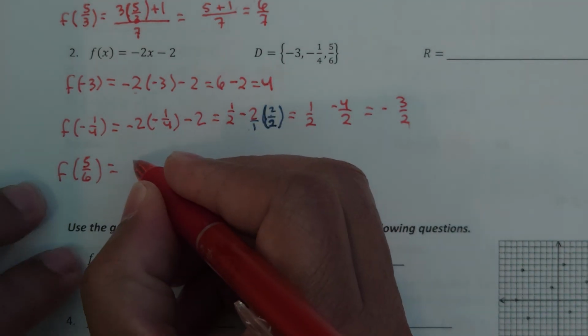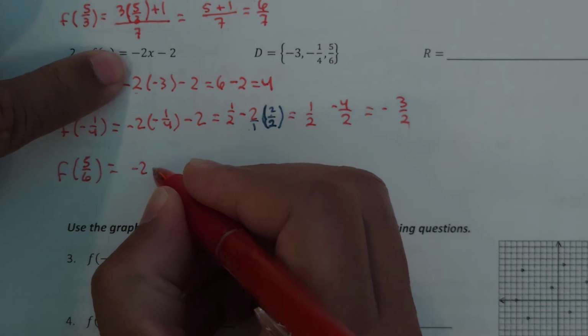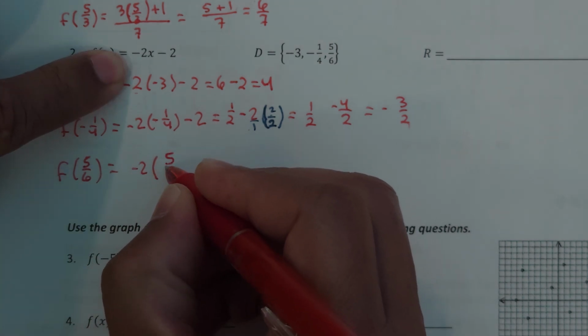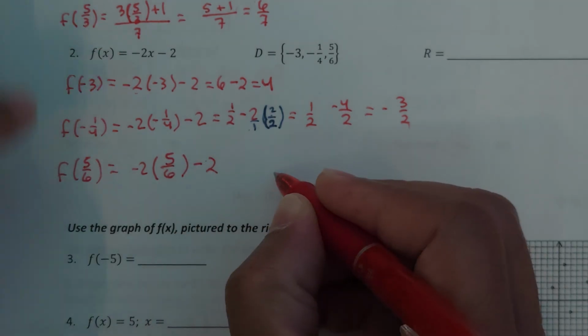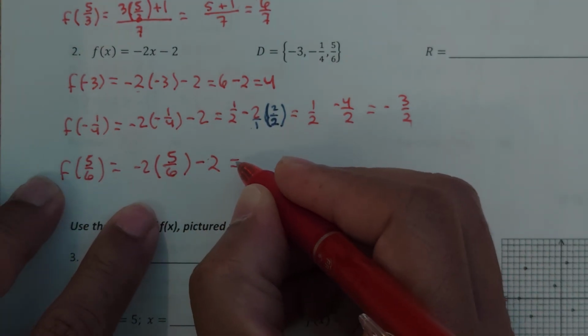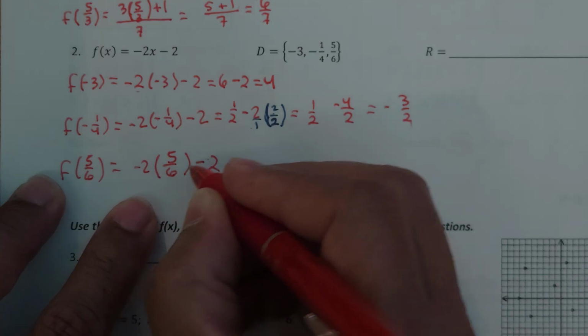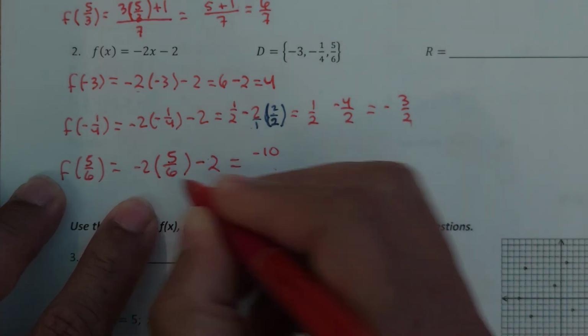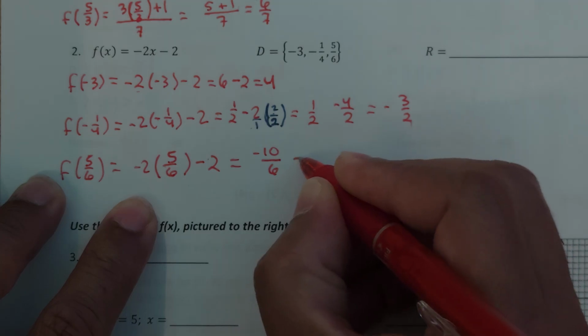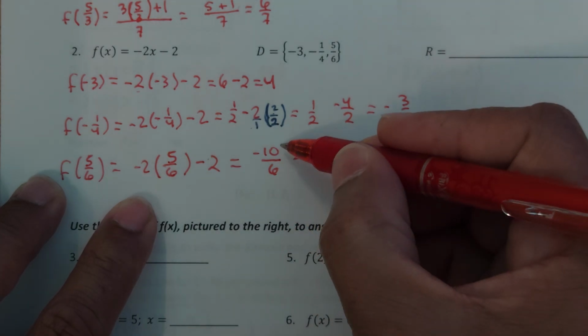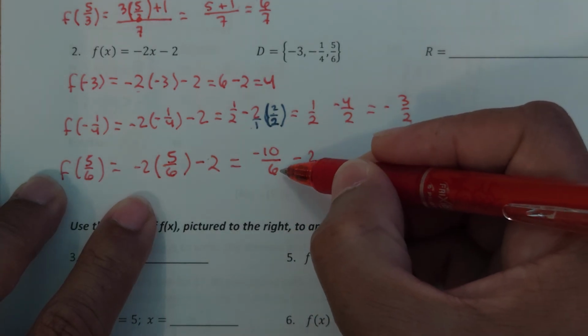The next one. So this is again -2 times 5 over 6, and then subtract 2. We can do -2 times 5, that's -10 over 6. I could have simplified here, but I'm not going to do that for now. And then minus 2. Now let's simplify. 2 goes into 10 and 2 goes into 6.